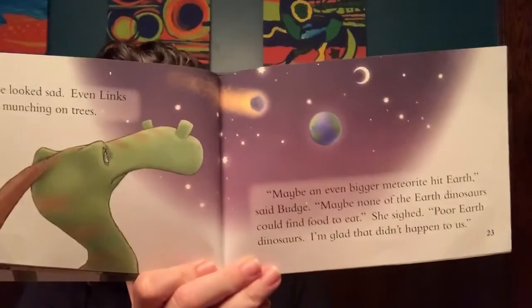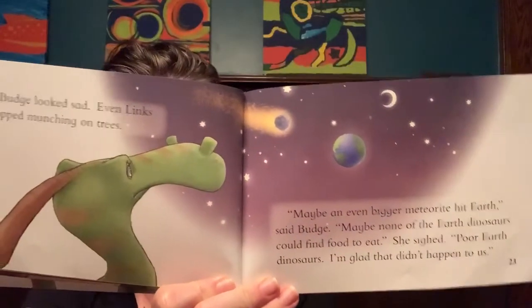Budge looked sad. Even Lynx stopped munching on trees. Maybe an even bigger meteorite hit Earth, said Budge. Maybe none of the Earth dinosaurs could find food to eat, she sighed. Poor Earth dinosaurs. I'm glad that didn't happen to us. So am I, said Lynx, and he ate another branch, just in case.